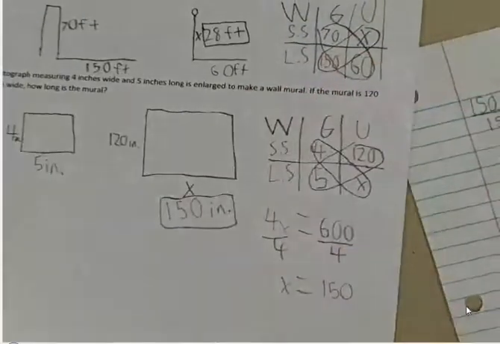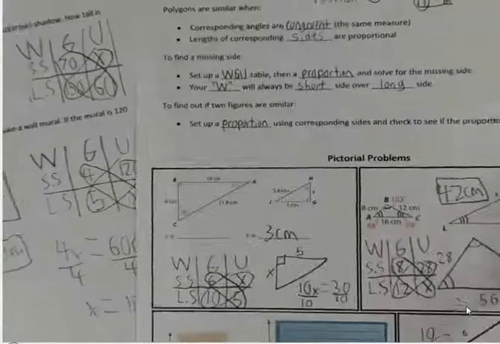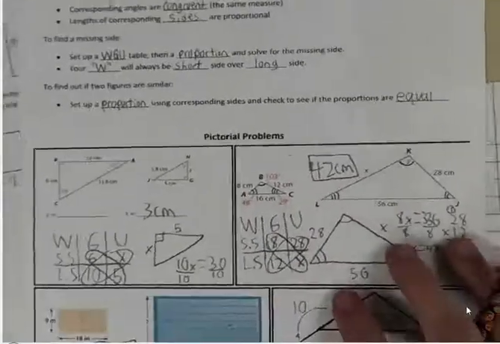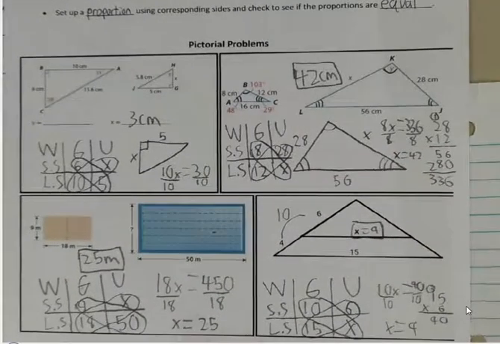So none of this is really that hard, it just takes some repetition. So hopefully you got the gist of it, and we'll go over more of this in class, obviously.